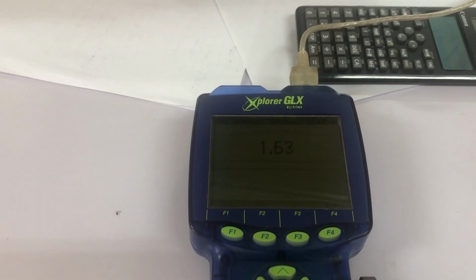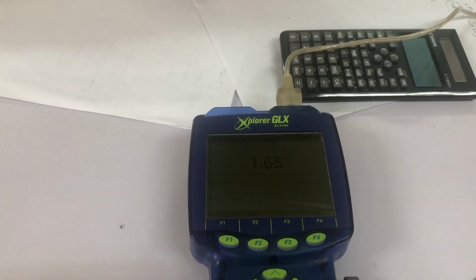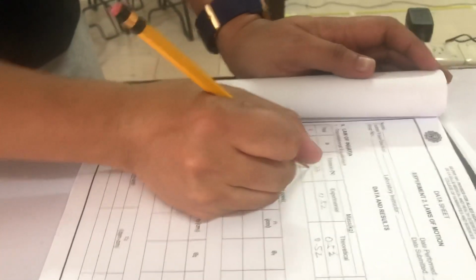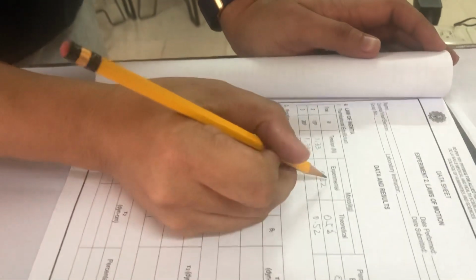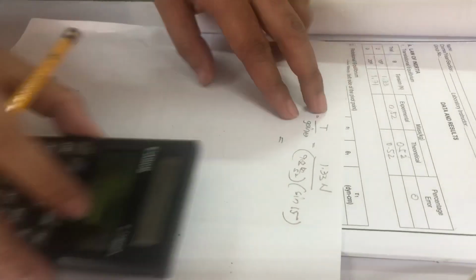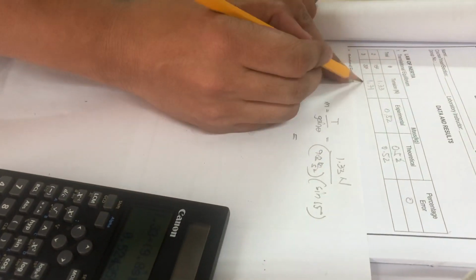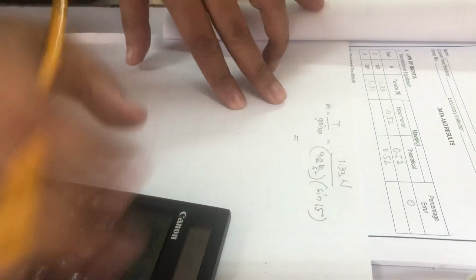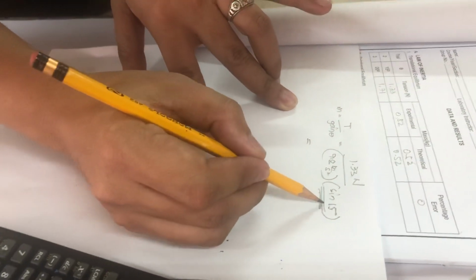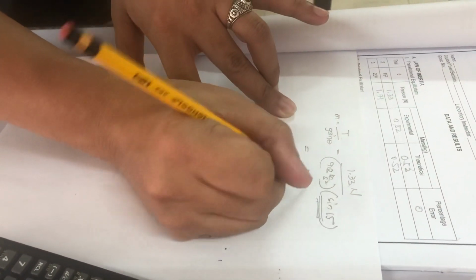I guess the mid value is 1.71, so the tension there is 1.71. And then the experimental value uses the same formula. This time, the value of the tension is 1.71, and this will be sine 20.